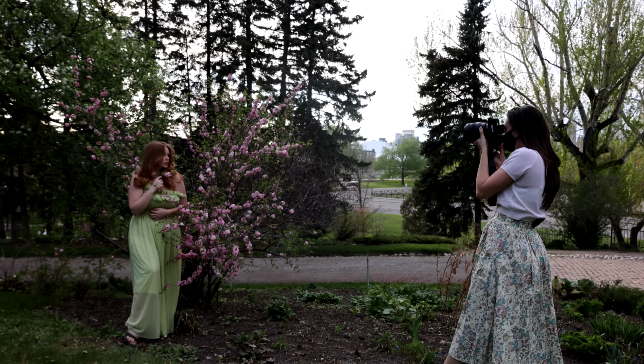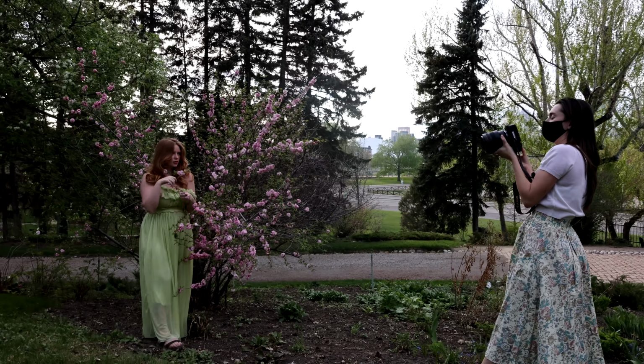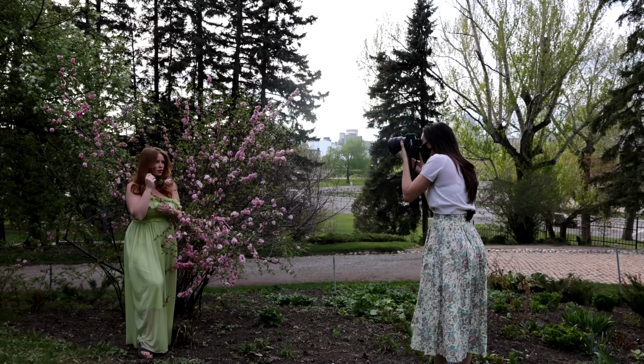For our first location, I chose this beautiful pink flower bush, and also I really like this place because there's a lot of trees in the background, so they will create some really nice blurry bokeh.